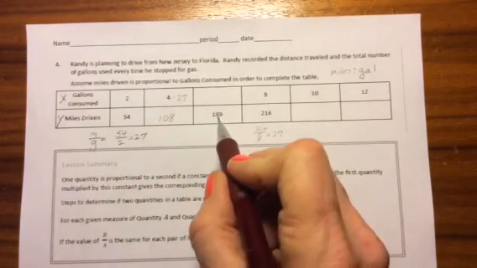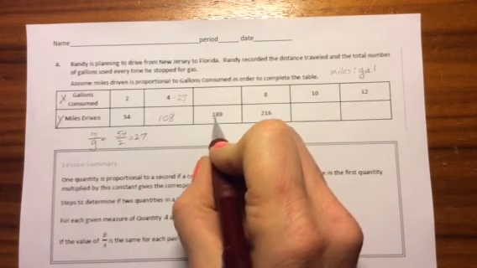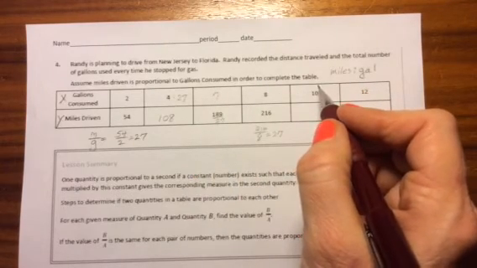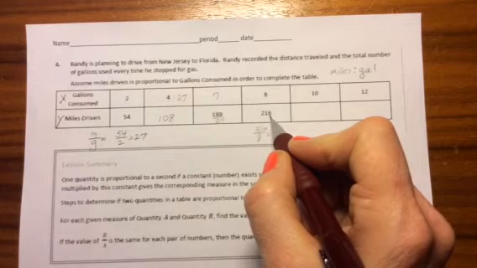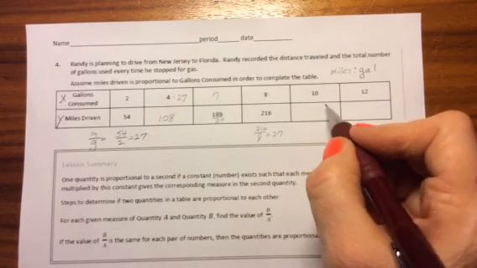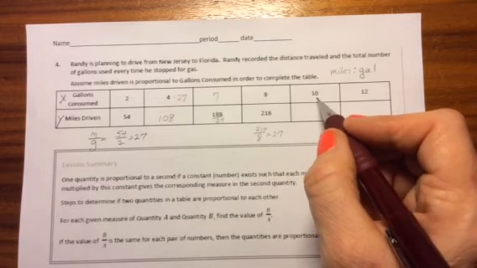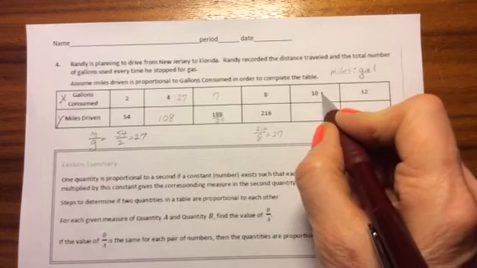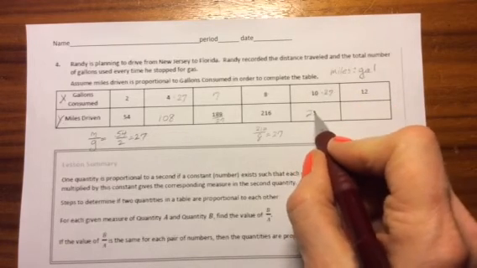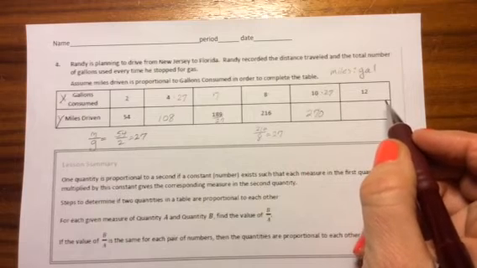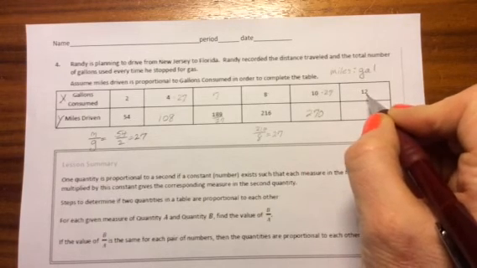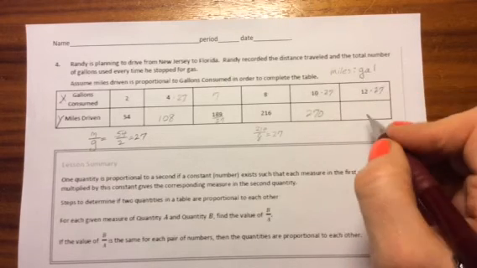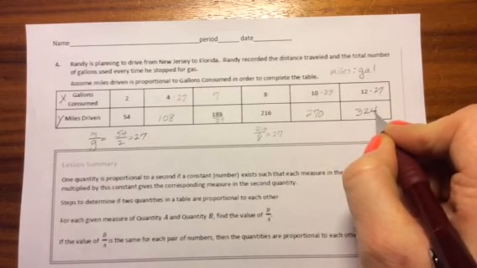Now here I've got 189 miles driven. So if I divide that by the unit rate, that should tell me that that is 7. I've used 7 gallons of gas. If I drove 216 miles, we already know that that is 8 gallons consumed. If we have 10 gallons of gas consumed and we multiply that by 27, then that will be 270 miles driven. And if I have 12 gallons and I usually get 27 miles to the gallon, then 27 times 12 means I should be able to go 324 miles.